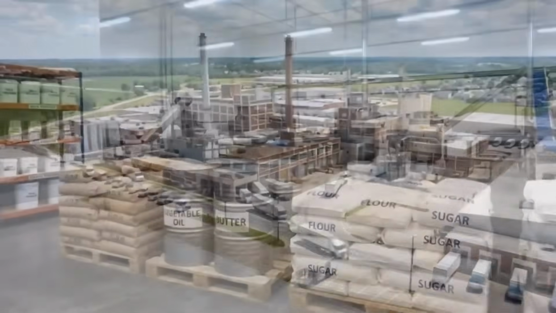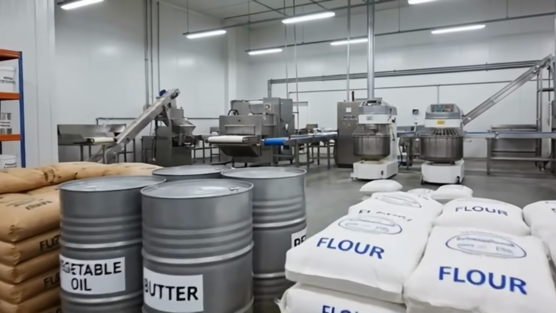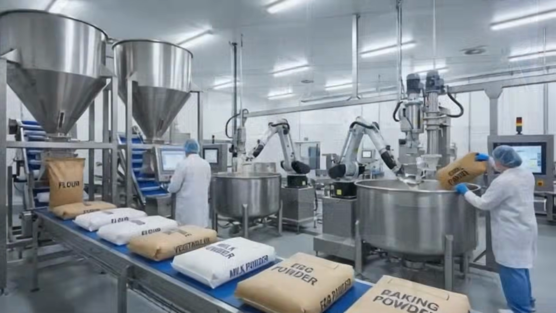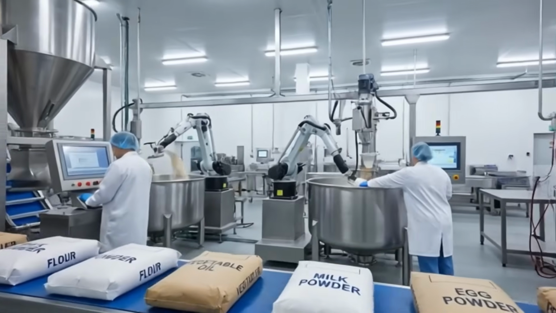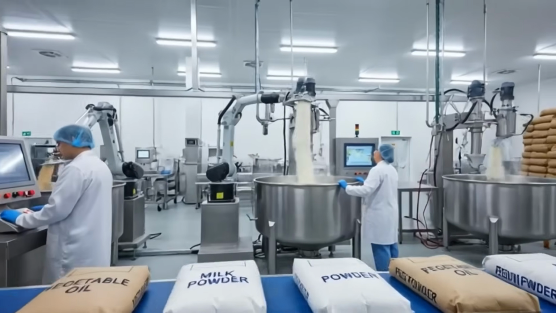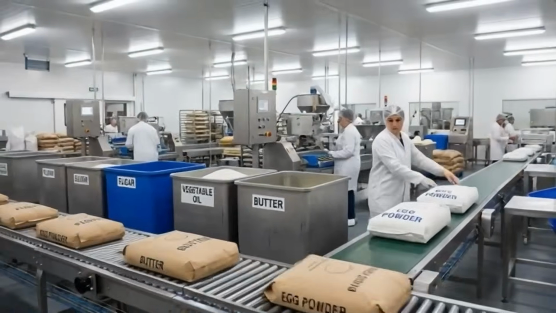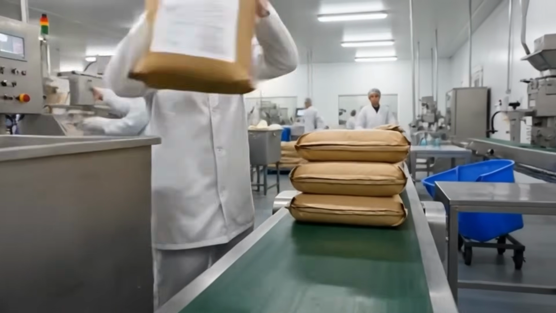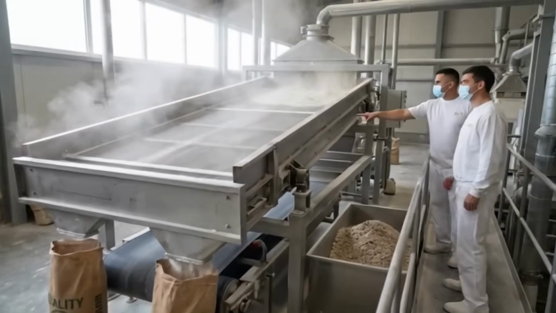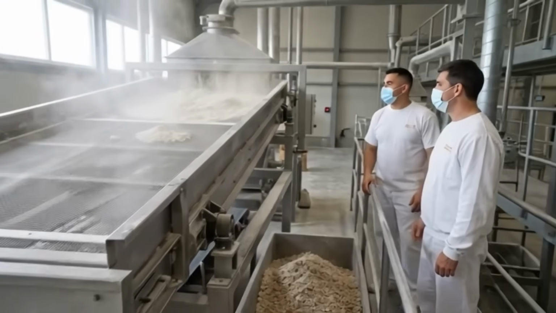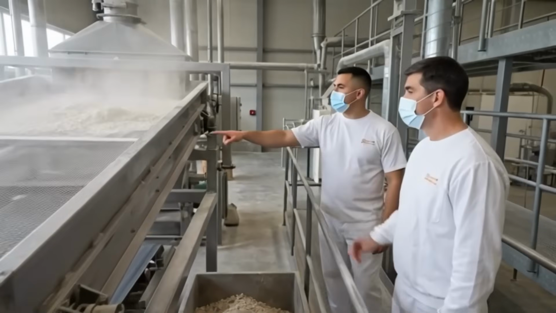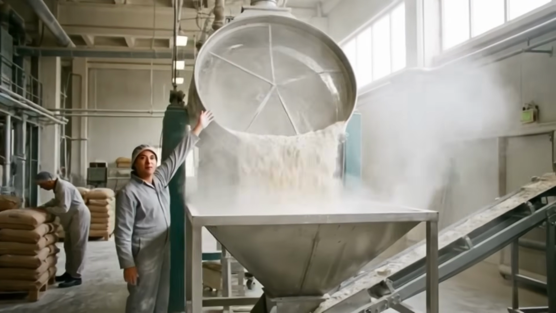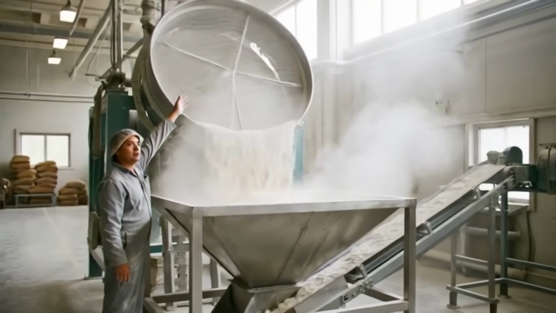Biscuits are manufactured by converting flour, fat, sugar, and leavening into a stable dough, shaping that dough into uniform pieces, baking to a defined moisture endpoint, then cooling and packaging to preserve texture. Production starts with flour handling because flour properties control dough strength and spread. Flour is delivered in bulk and routed through sieves that remove lumps and foreign particles. Aeration during sieving improves consistent hydration.